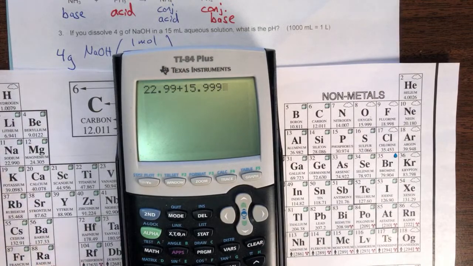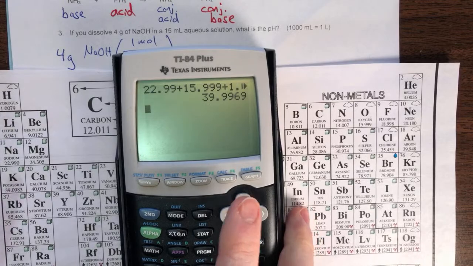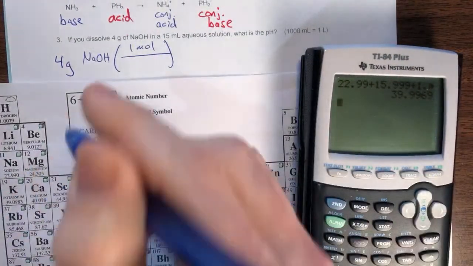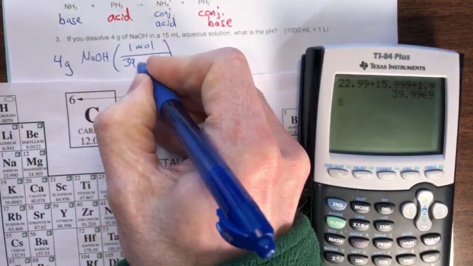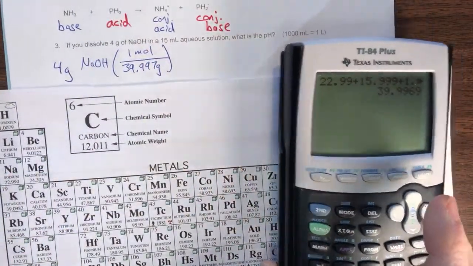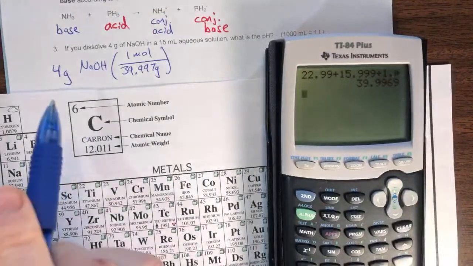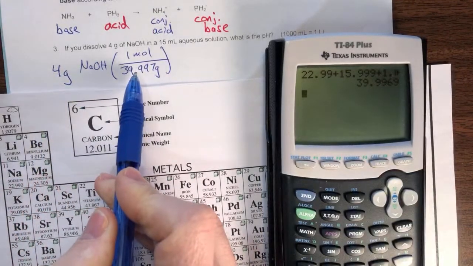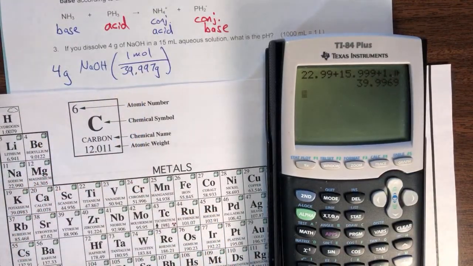And it has 1 hydrogen, 1.0079. So that means it's 39.997 grams per mole. So to go from grams to moles, we need to take this 4 grams and divide by the molar mass. So that's going to be 4 divided by that number.